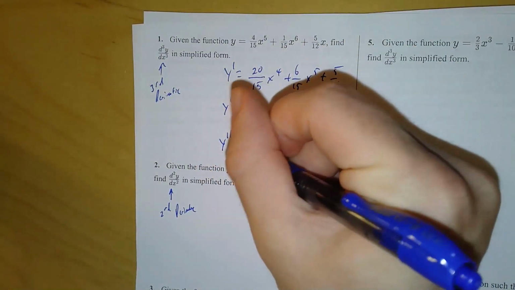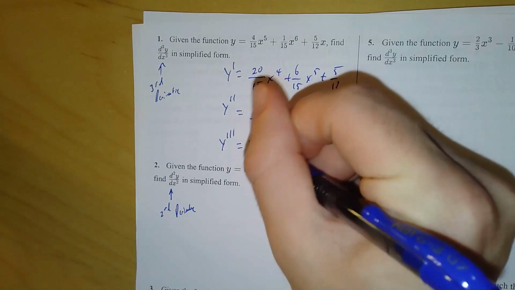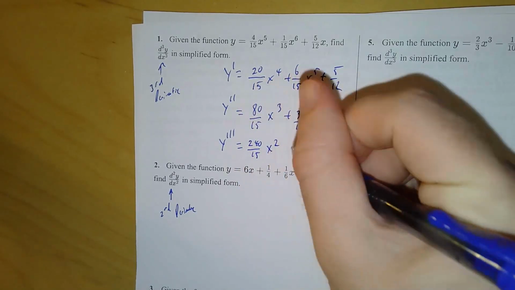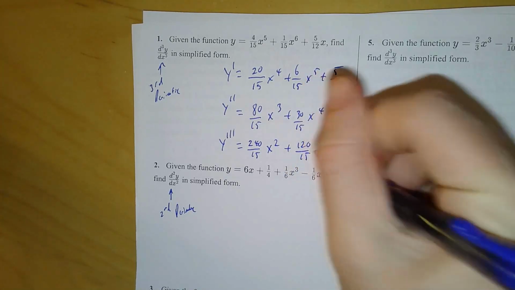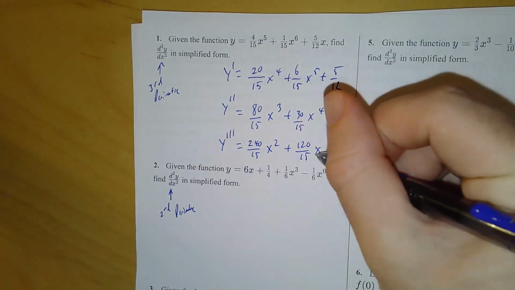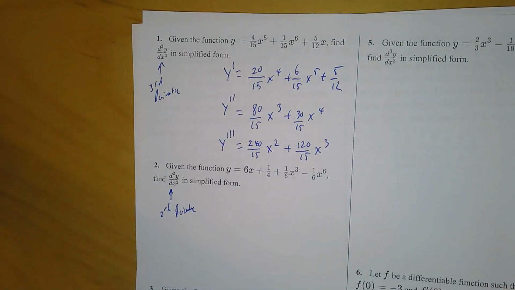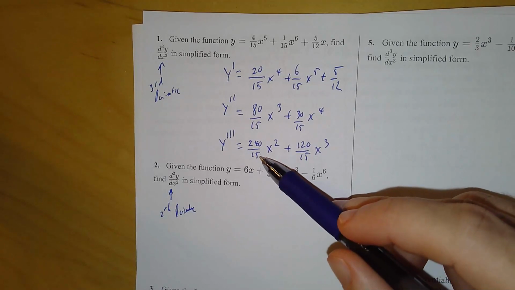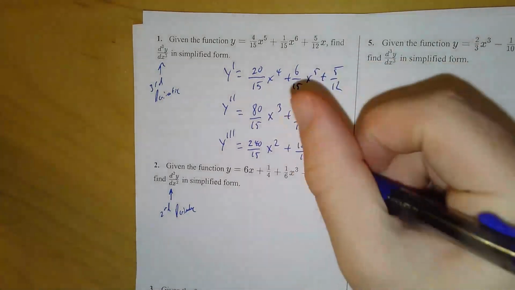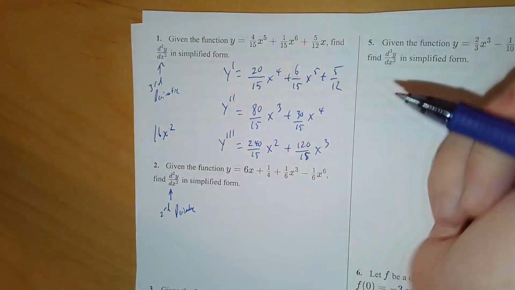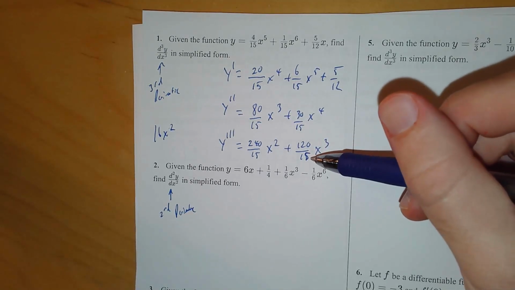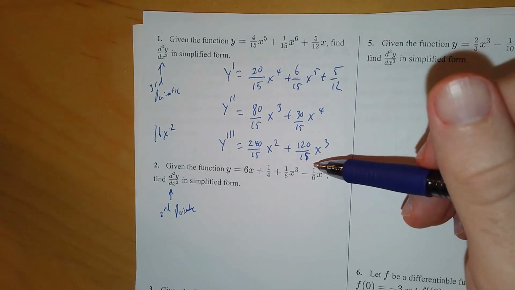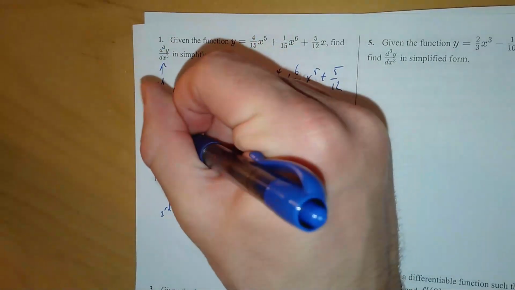Okay. And so one more. Third derivative would be 240 over 15 x squared plus 120 over 15 x to the third. Okay. 240 divided by 15 is 16. That's 16x squared. And 120 divided by 15 is 8x to the third. That's it.